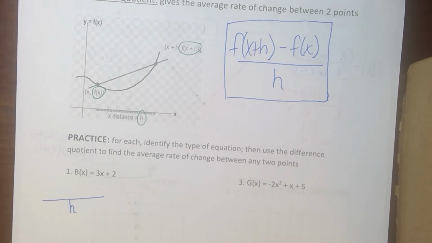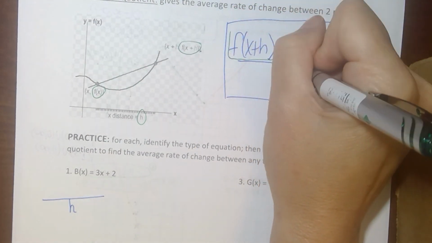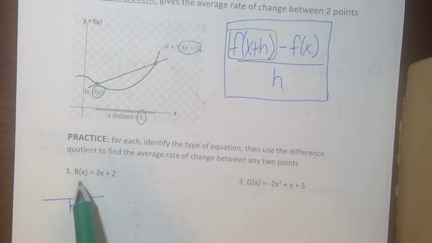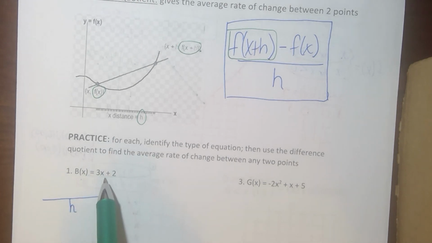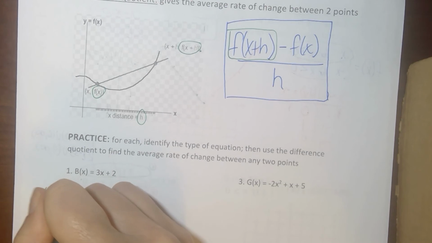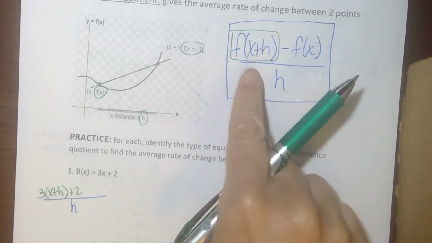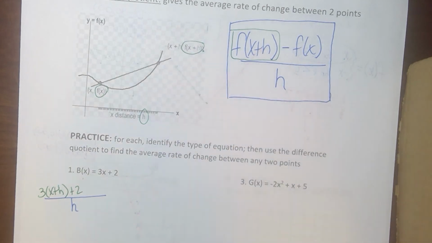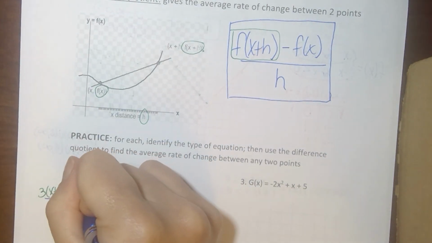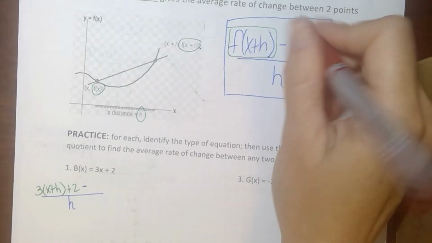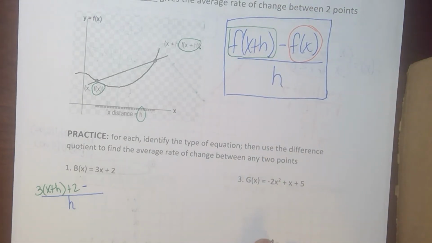Well, the first piece is this f of x plus h. So I take my function, and where there is an x, I replace it with x plus h. So that would be 3 times x plus h plus 2. That's this first piece. And then I subtract from that the original function.